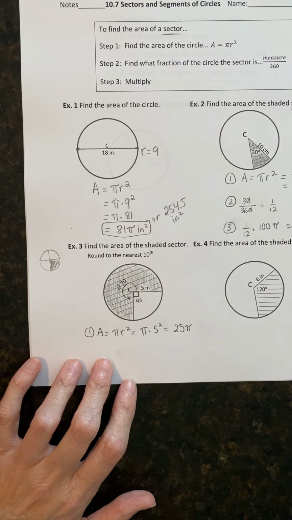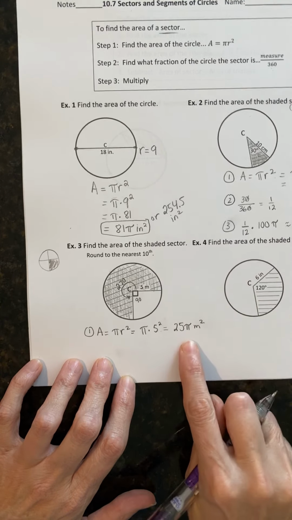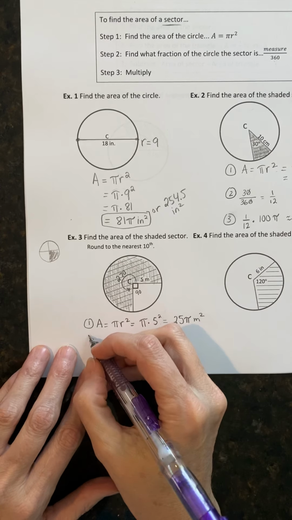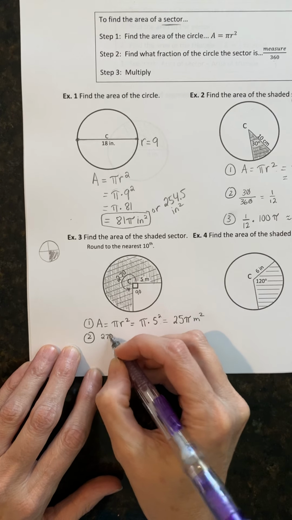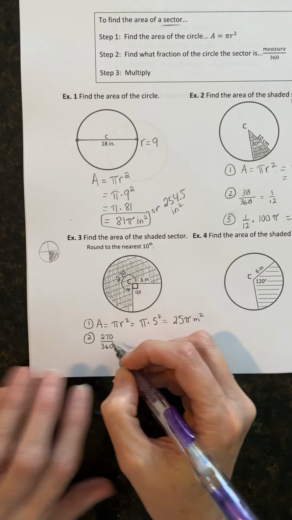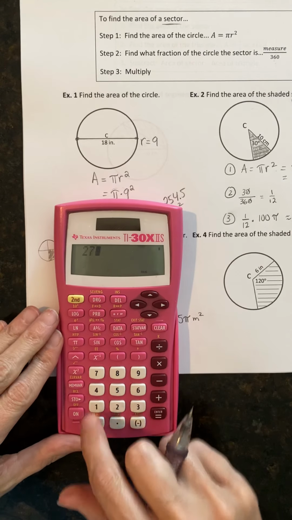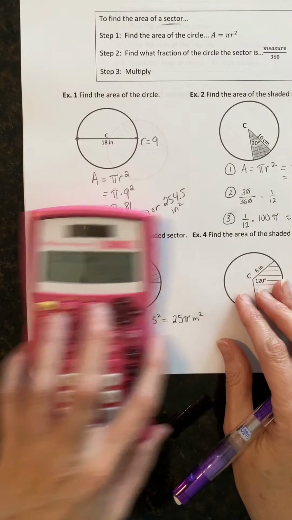So plugging that in, you get 25 pi. Remember what that answer is. That answer is the entire circle, as if the whole thing was colored in. The fraction that's shaded is 270 out of 360. You can leave it unreduced. It'll still work if you leave it unreduced, or you can reduce it, and that reduces to 3/4.